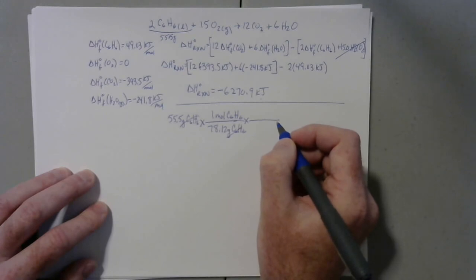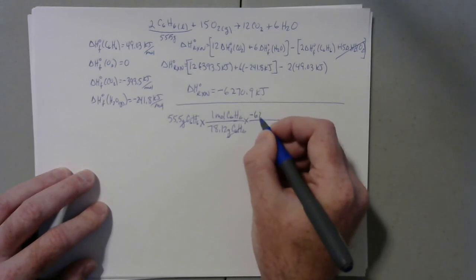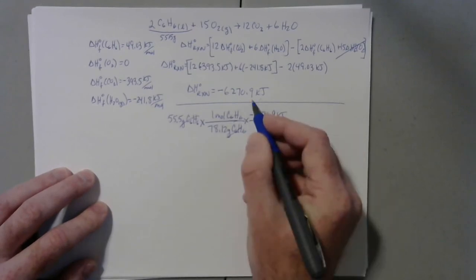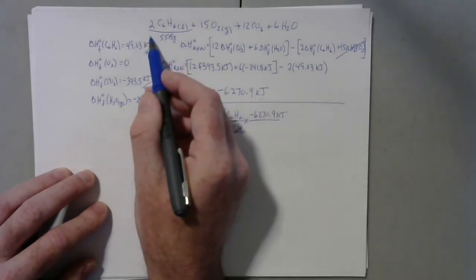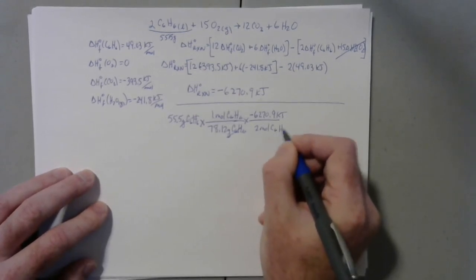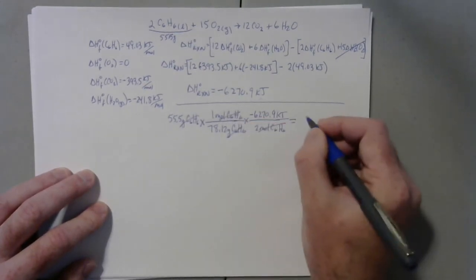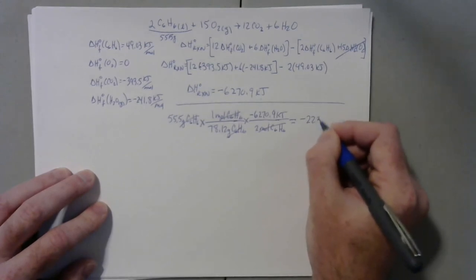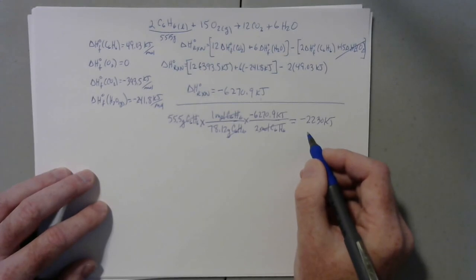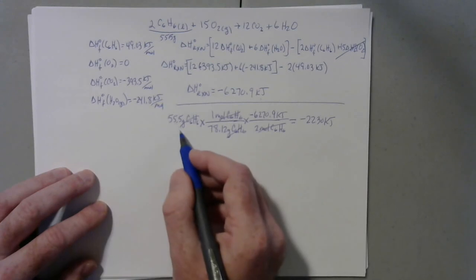And then we need another factor. We're going to use our heat that we just calculated, negative 6,270.9 kilojoules, which was our heat of reaction. But that was for 2 moles of benzene, so that's per 2 moles of C6H6, so that we get the proportions right. You run that through your calculator, you get a negative 2,230 kilojoules. So that's the amount of heat released when this mass burns. So it's specific to this amount of benzene.